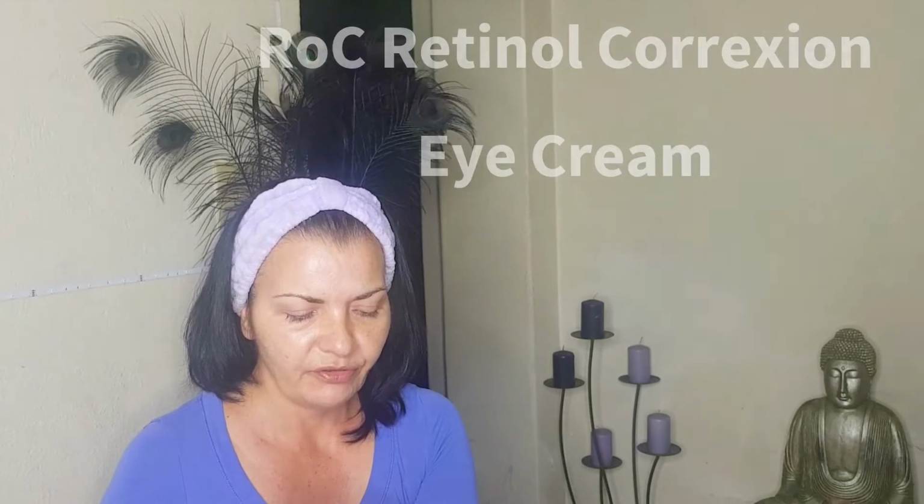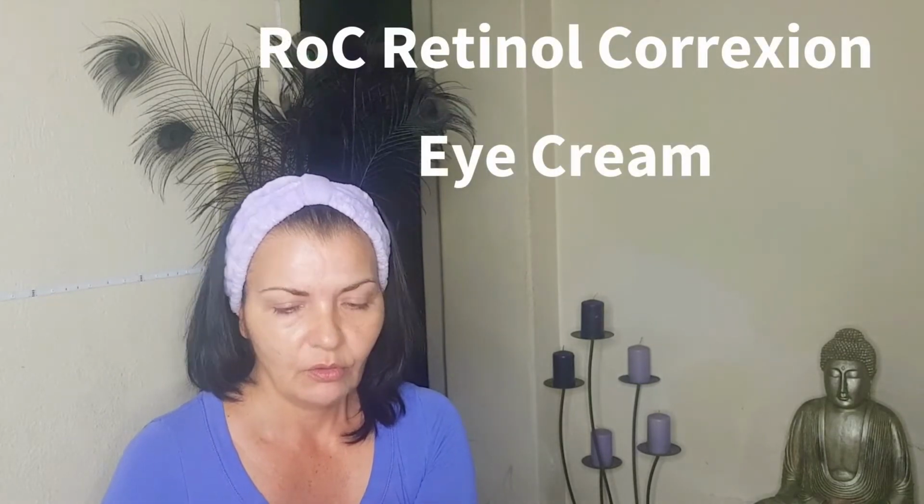So okay, now we're going to do the demo. I'm going to first of all apply my eye cream. I prefer to do that first with your ring finger, of course. It's the ring finger's lightest pressure. I always do this because I do not want the facial serum or moisturiser going up into the eye area, so it's just easier to do the eye cream first.